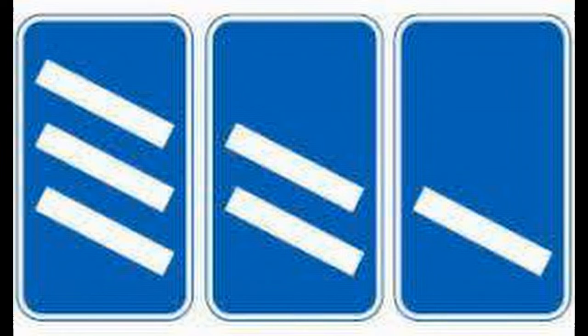Countdown signs. You will find them on a freeway on the left-hand side. The signs indicate that there is an exit about 300 meters, 200 meters, and 100 meters ahead.